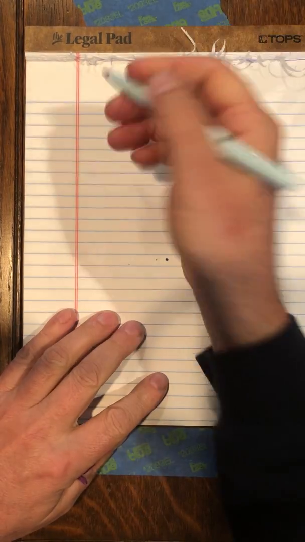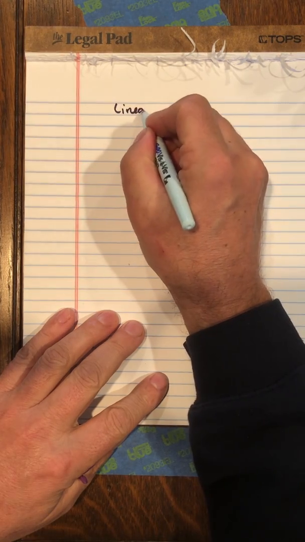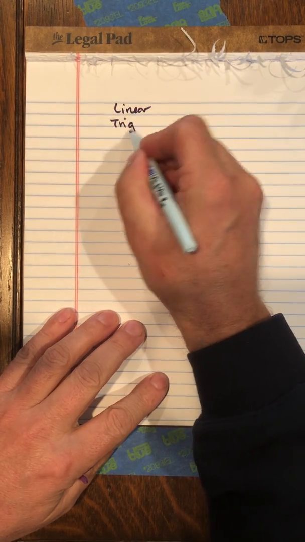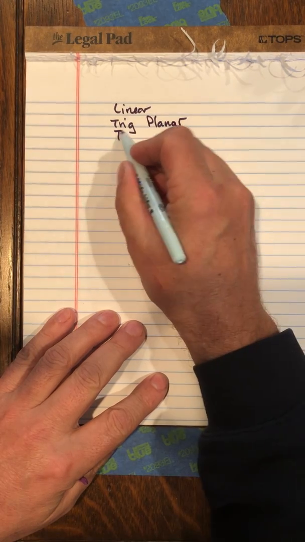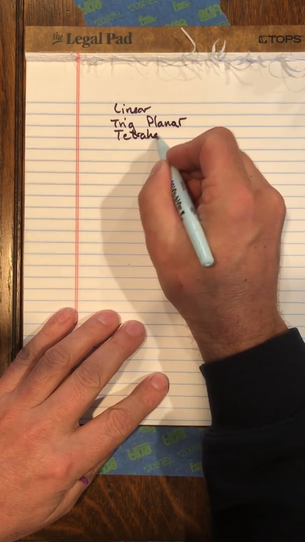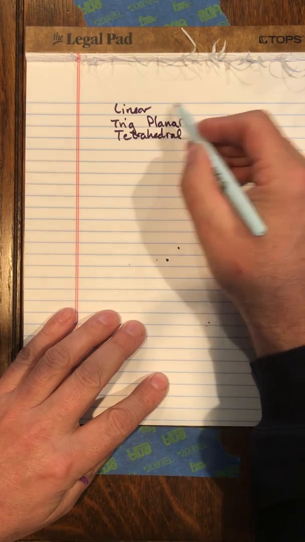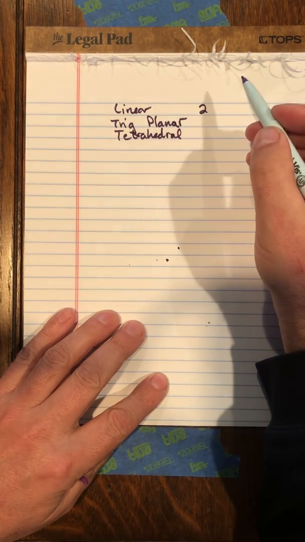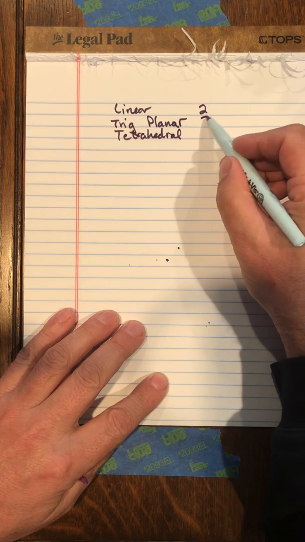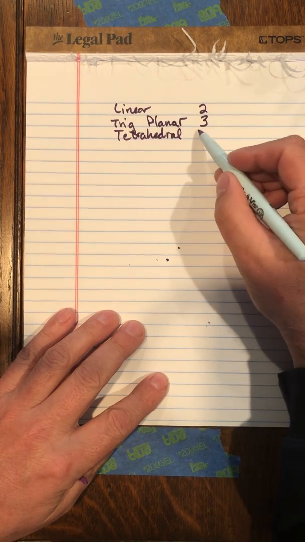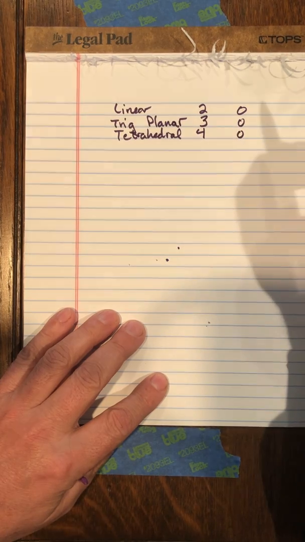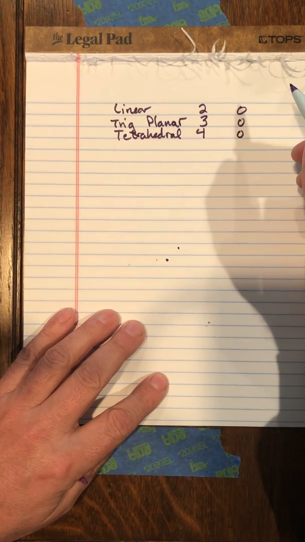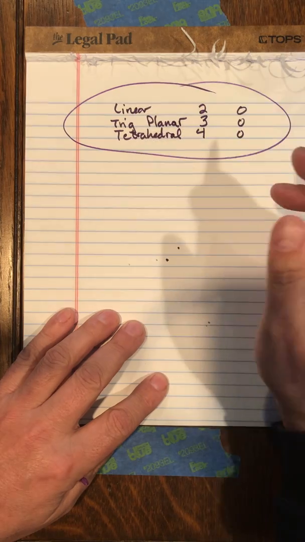Okay, so the shapes. Linear, trigonal planar, and tetrahedral. Linear meant two things attached to a central atom. Trigonal planar meant three things attached. Tetrahedral meant four things attached. They all had zero lone pairs. So those are those three shapes.